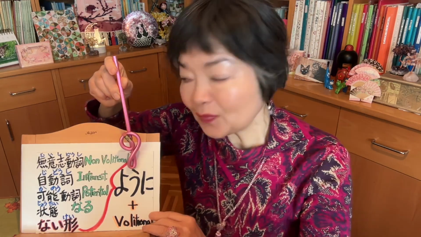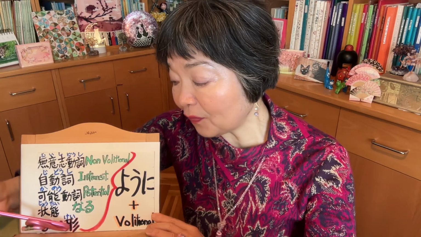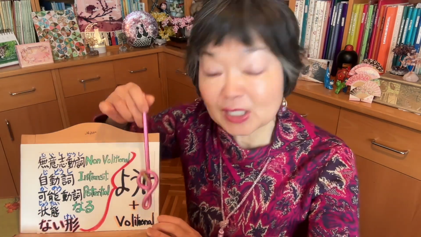We can use these verbs before yoni. Other verbs that we can use before yoni is the verb that describe the state, なる、なります. And also we can use nai form of any verbs, even if they are volitional verbs. Now let's see some examples, not only theory.